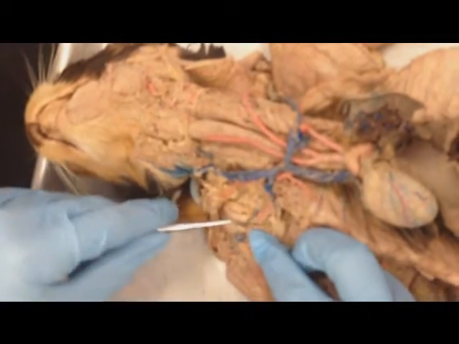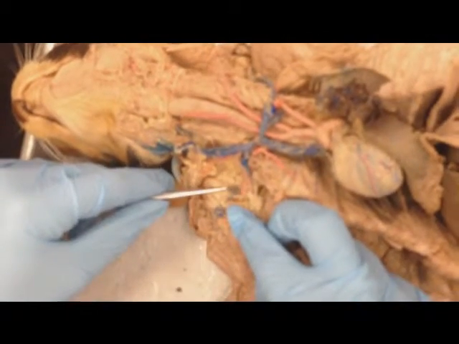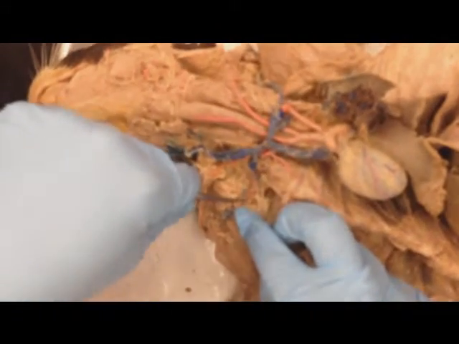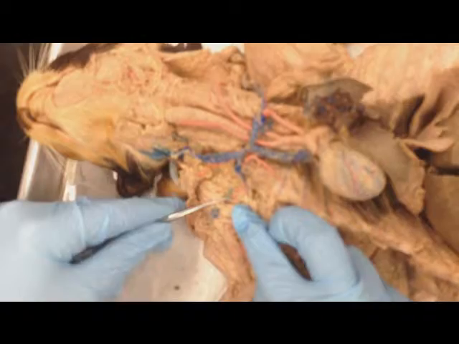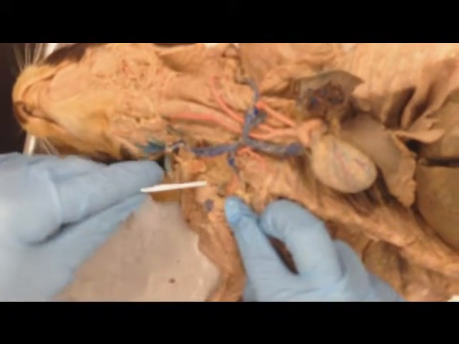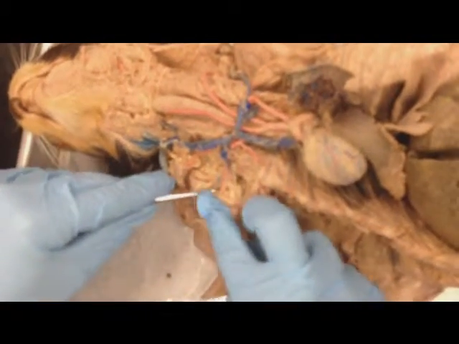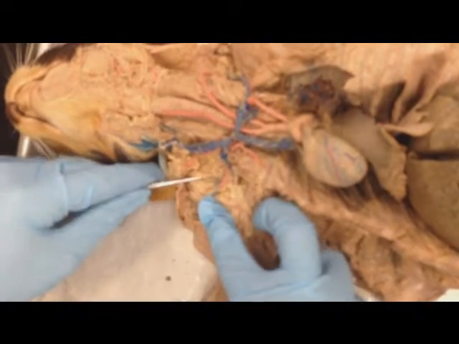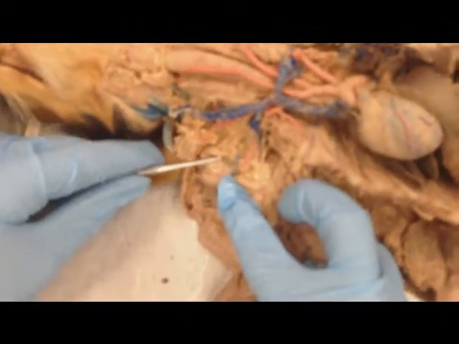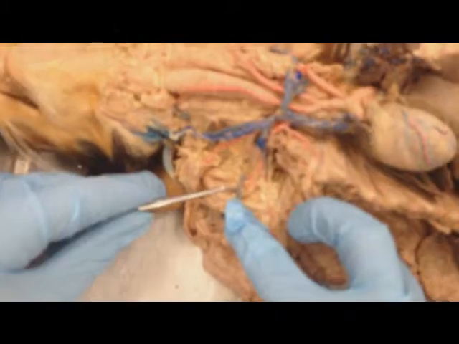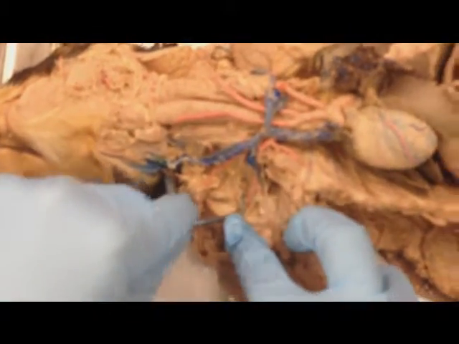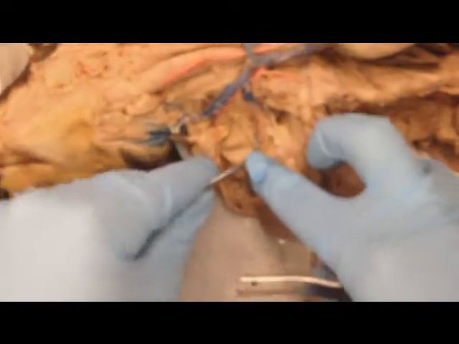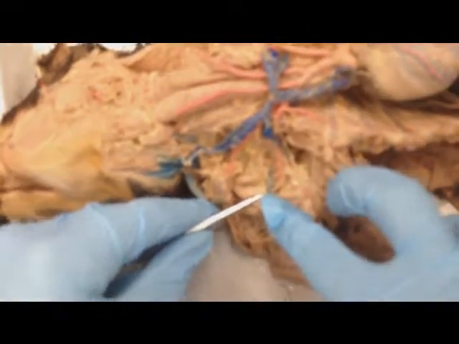You can see subscapular. If you dig in deep, a lot of cats you have to kind of dig in deep. You see these two small branches, 1, 2. You can point to that and say posterior humeral circumflex.